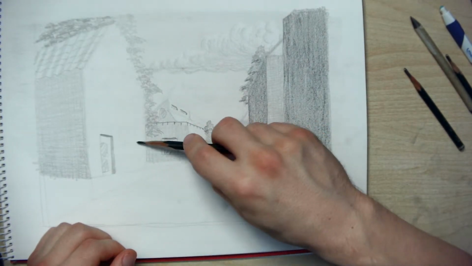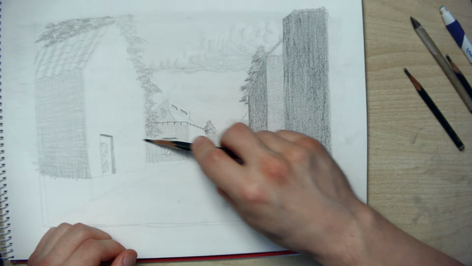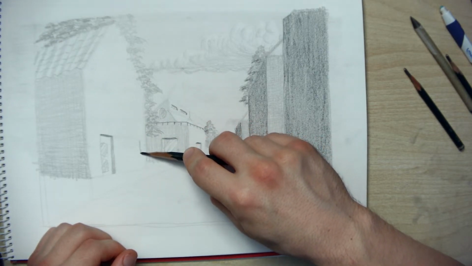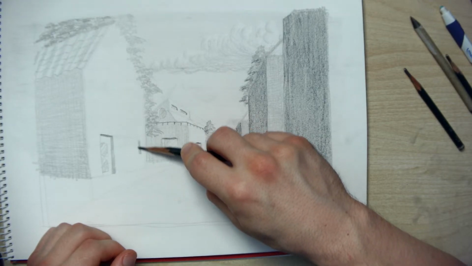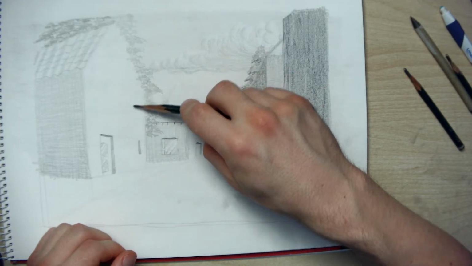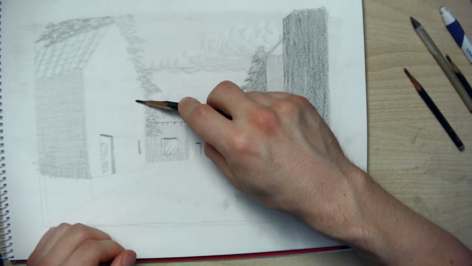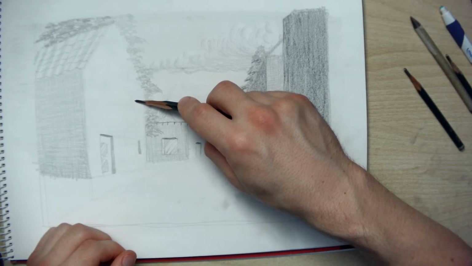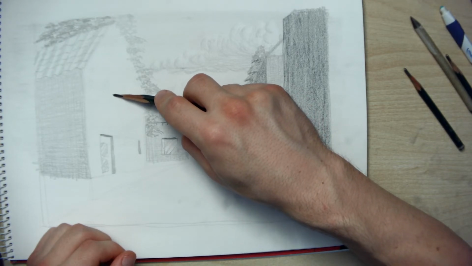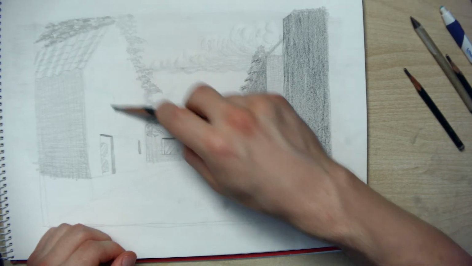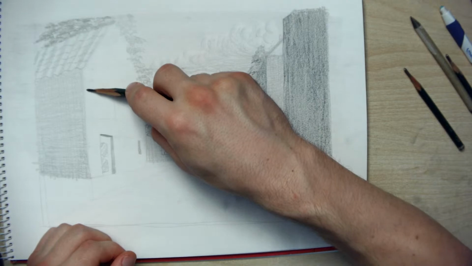Now we can do the same thing with a window right here to the right of the wall. And then we've got the second story up here. Let's just put in a window right there, up here, that goes all the way to the left.